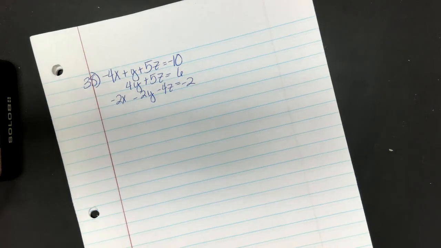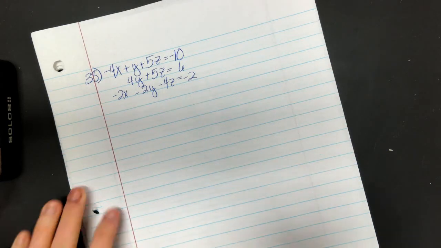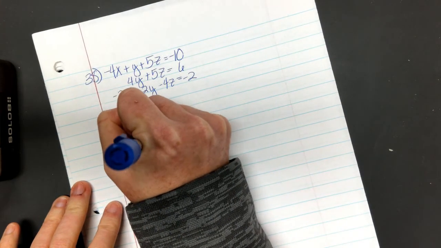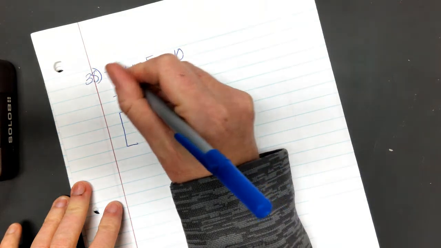Okay, on 38, it's asking us to solve the system of three equations. I'm going to do that using inverse matrices, which is what it tells us to use. So I'm going to set up three different matrices. And my first matrix is going to be my lead coefficient matrix.